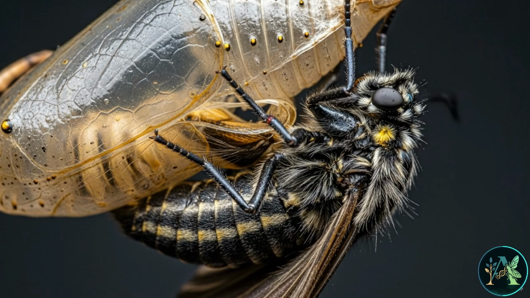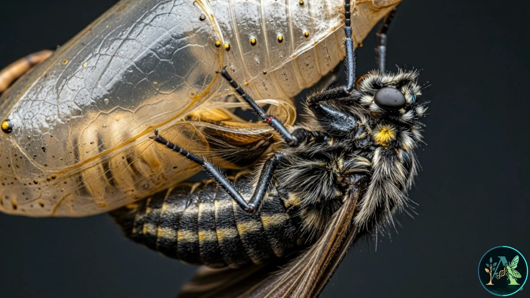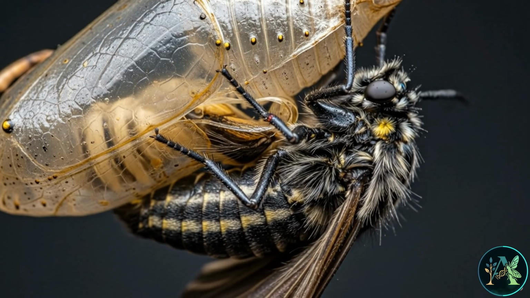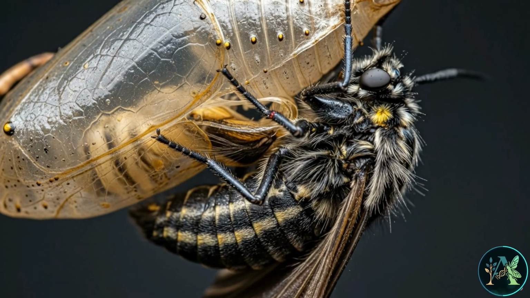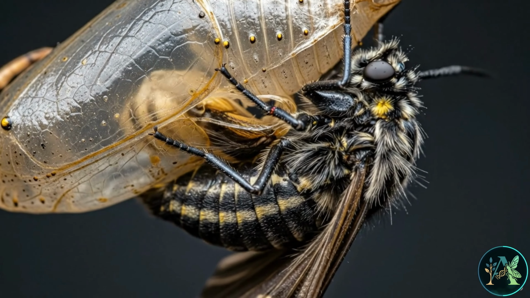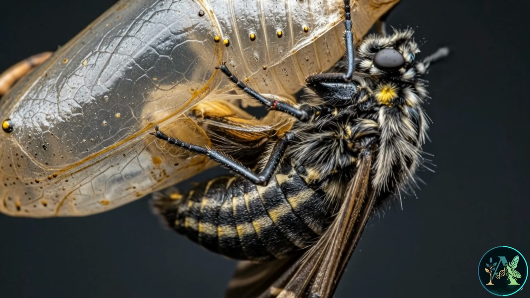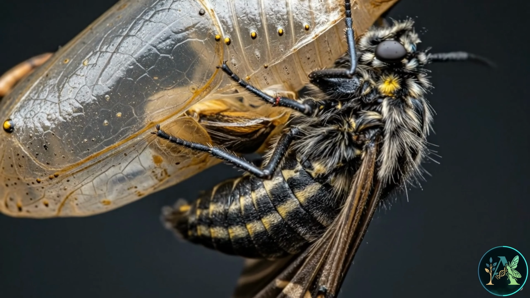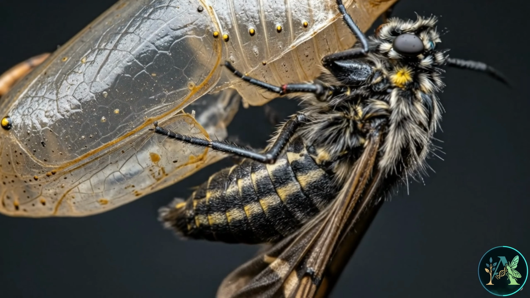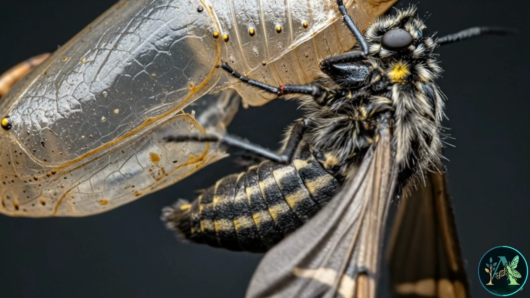Warning coloration, aposematism. Bright colors, red, yellow, orange, bright black, serve as a warning signal to predators, advertising that the caterpillar is poisonous, venomous, or tastes terrible. Mimicry. Some harmless caterpillars mimic more dangerous creatures. For example, the spicebush swallowtail caterpillar has large eye spots that make it resemble a small snake.